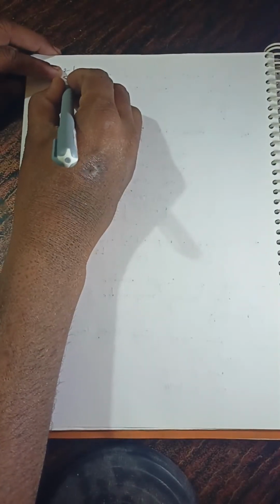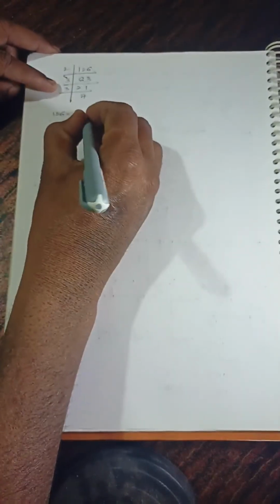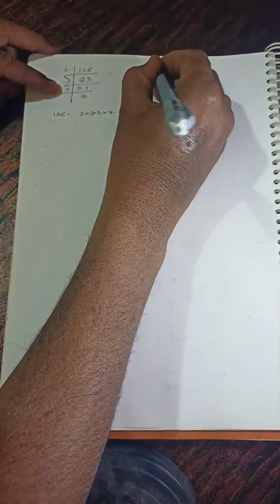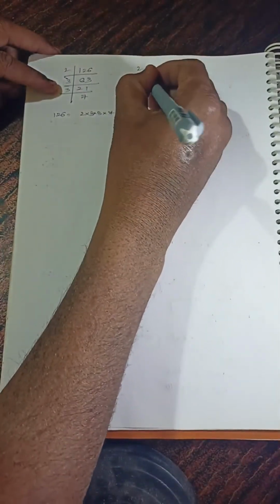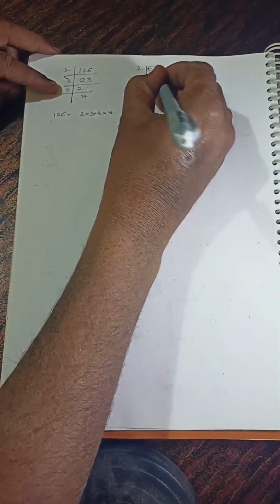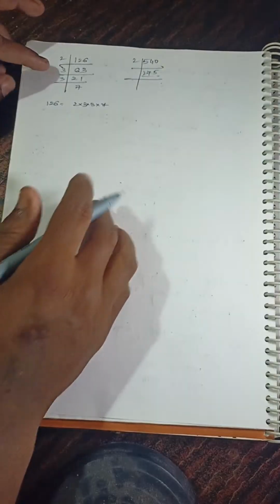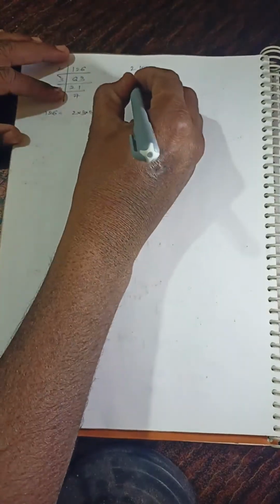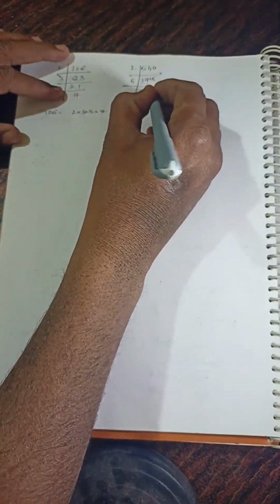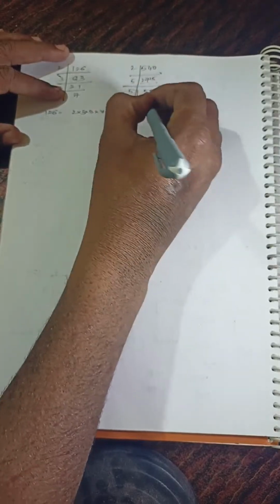Again here 3 table, 3 2 times, 3 1 times, and here 3 7 times. So 126 can be written as the product of 2 into 3 into 3 into 7, and the next one, the answer is 540. Here also the same: 2 2s are 4, 2 7s are 14, 2 5s are 10. Again 275, the last digit is 5, so it will be divisible only by 5. 5 5s are 25, 2 remains, 5 5s are 25.